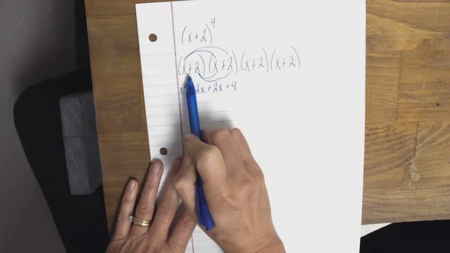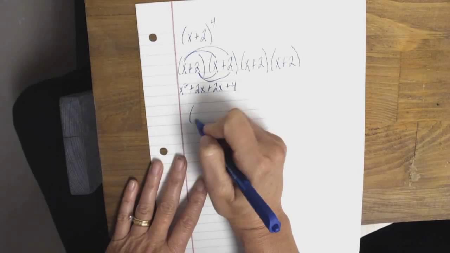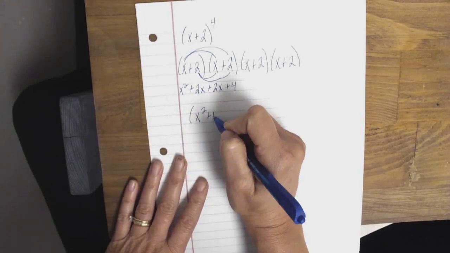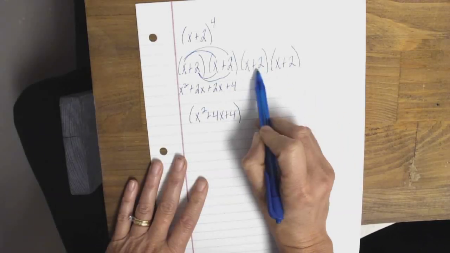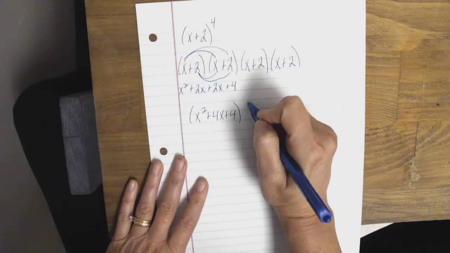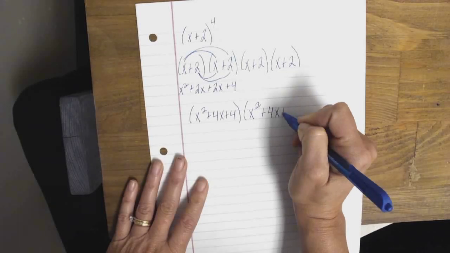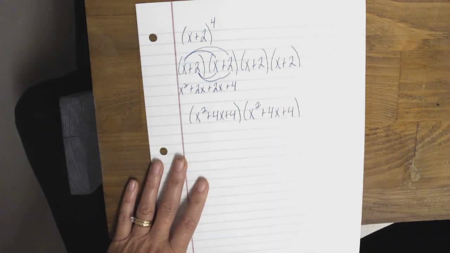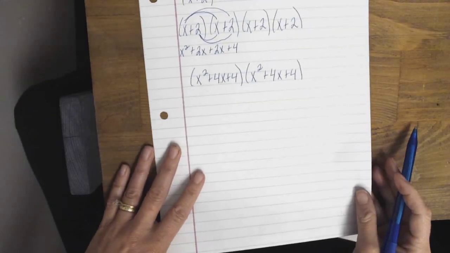So when I multiply these binomials together, I'll combine these like terms, I will get x squared plus 4x plus 4. Now I could multiply these 2 together next if I wanted to, because I already know what the answer is supposed to be, x squared plus 4x plus 4. Save myself some time. Now I'm down to just multiplying these together. Now this can be a little tricky.